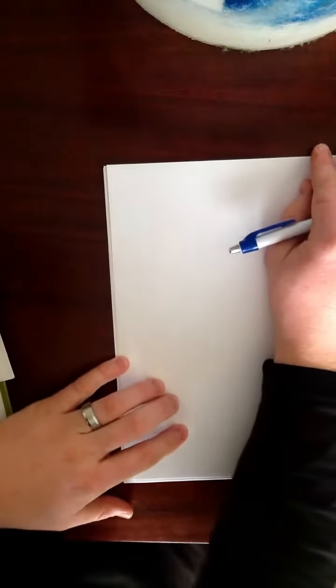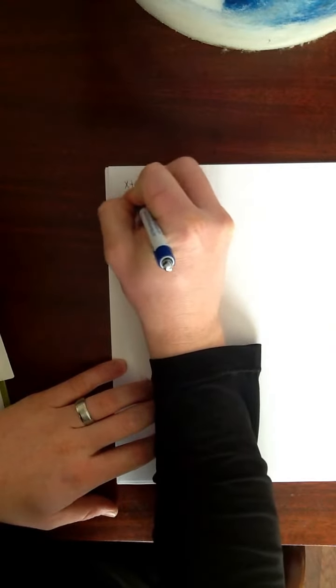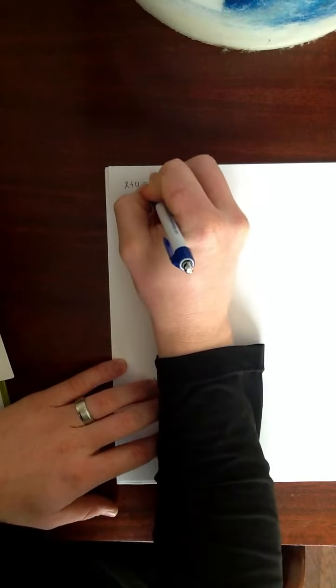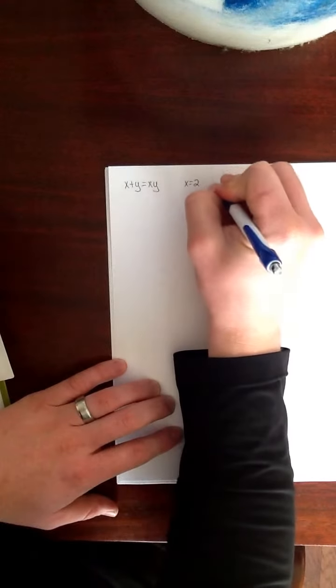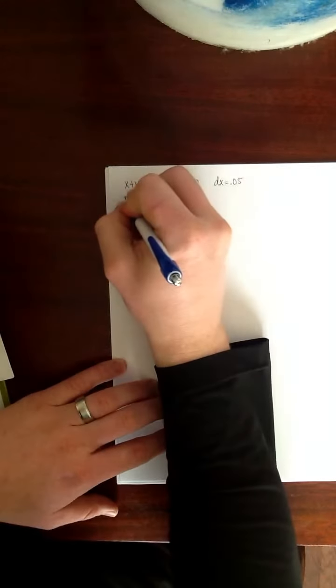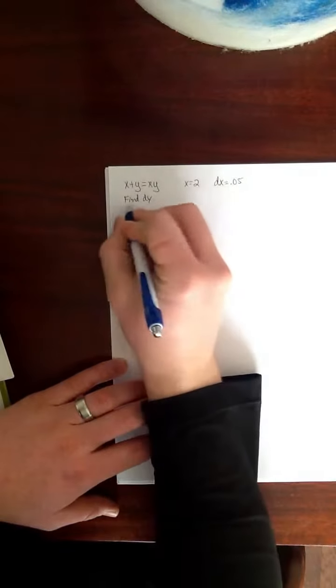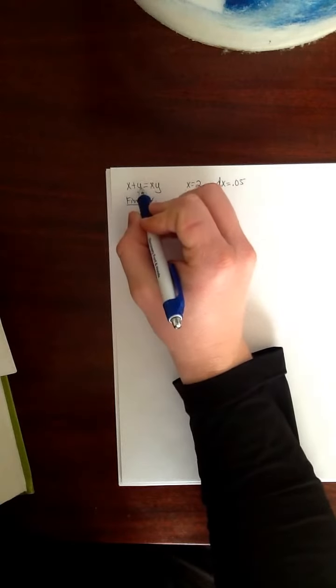Let's go back. Do one of the non-real ones again. So let's say we have a function, or maybe it's not a function, but just equation x plus y equals xy. And let's let x equals 2 and dx equals 0.05. We're going to find dy. So you remember implicit differentiation where we went across and like derivative of x is 1 plus derivative of y is 1, but dy dx, remember you had to add the dy dx in there every time.